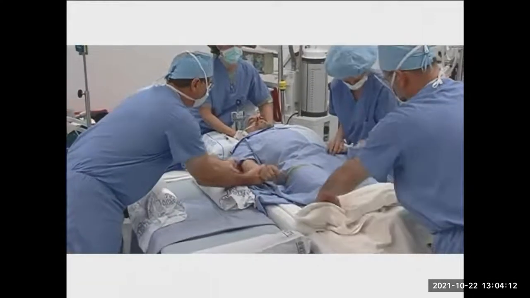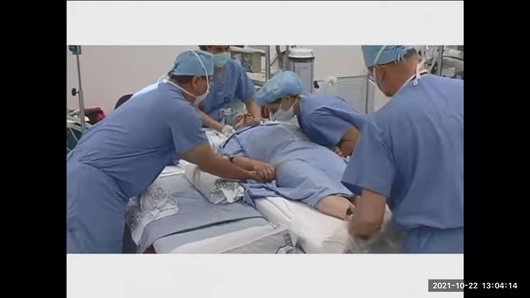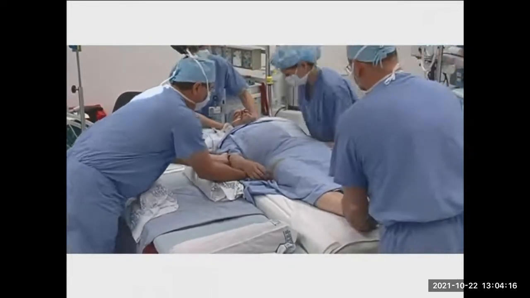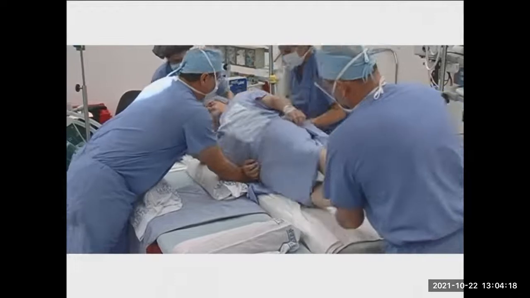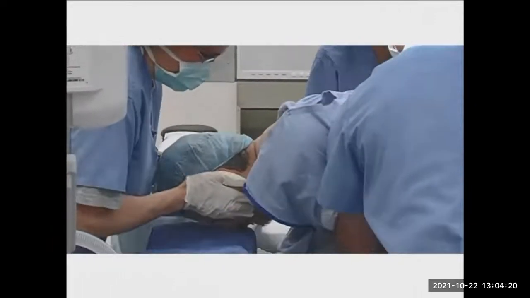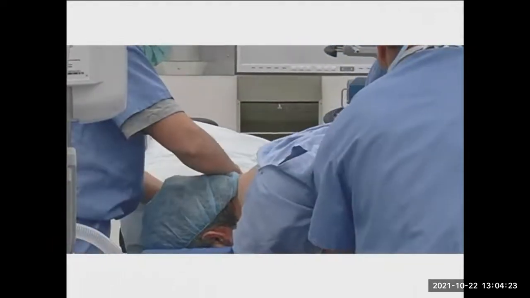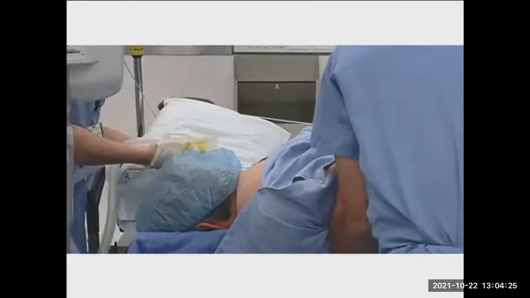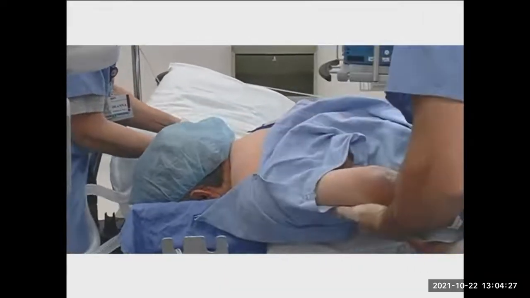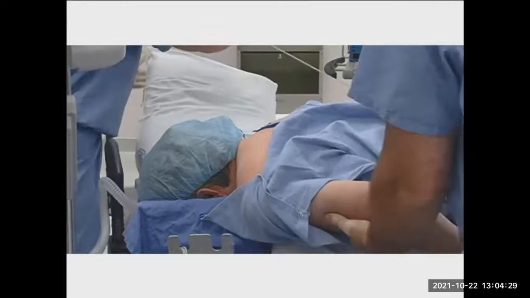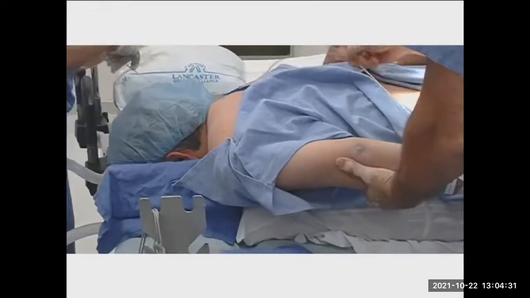A minimum of 4 non-sterile team members are required to place the patient in the prone position. All preoperative procedures, such as Foley catheter insertion, must be performed prior to placement of the patient in the prone position.